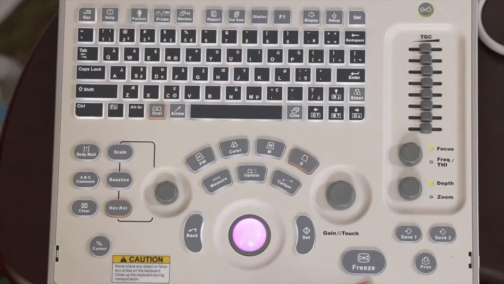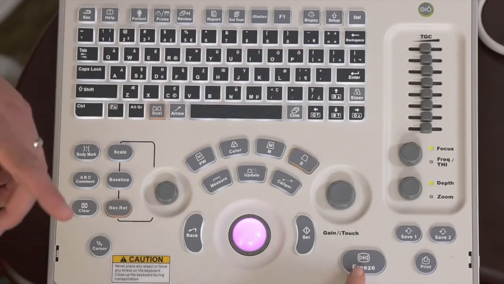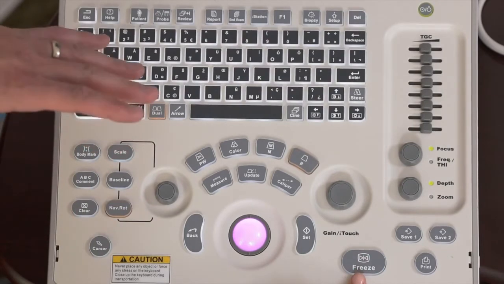And to do the cine loop, you do want to make sure that you are frozen, or else you'll get a little message that says, go ahead and freeze first before you go into cine. Before you hit the cine clip for the Save 2 button.